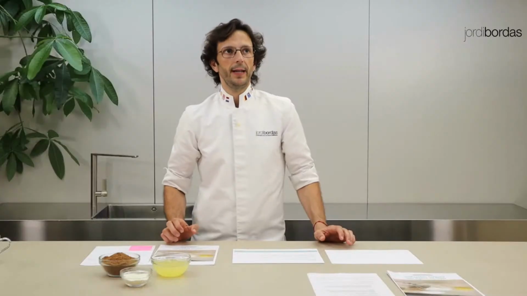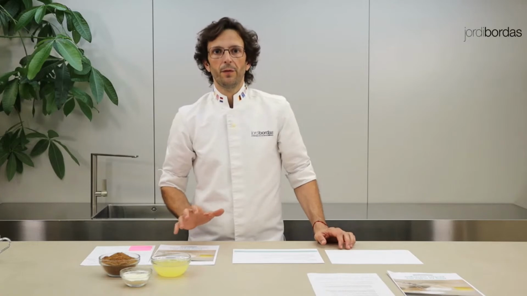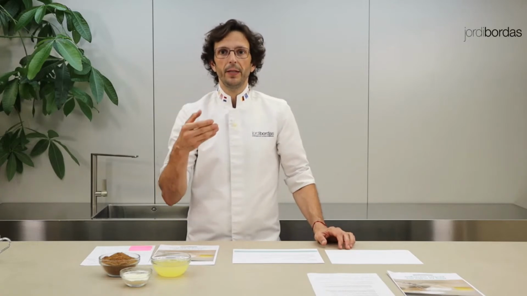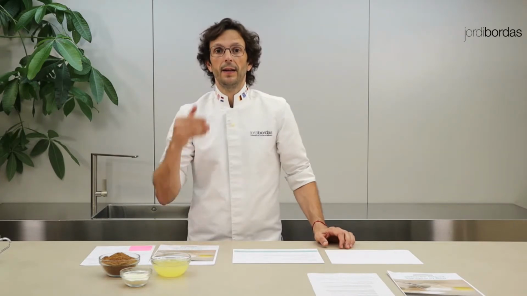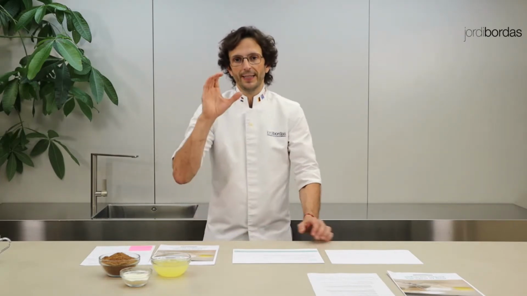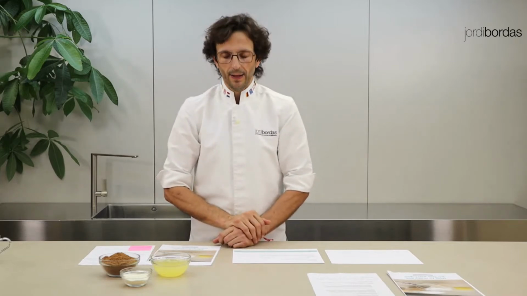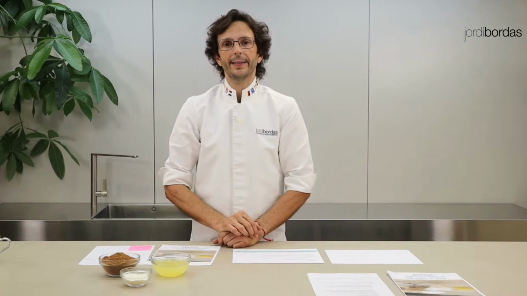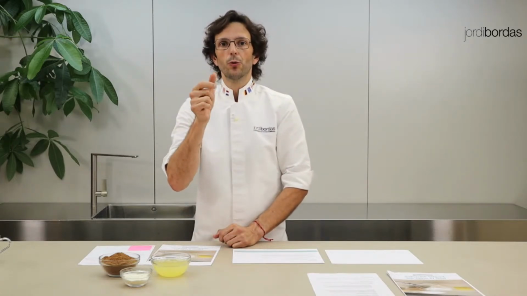This French meringue, with a low quantity of sugar, 40%, we can use in that recipe in order to introduce air. This air is going to help us have a light and airy texture, and the sugar is going to help us sweeten the recipe.